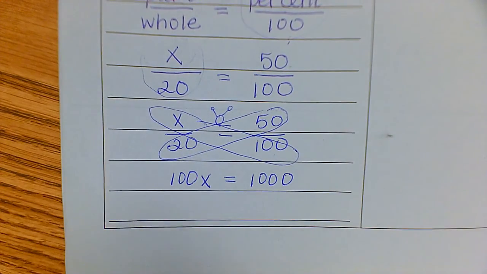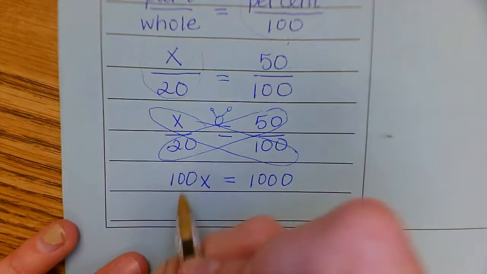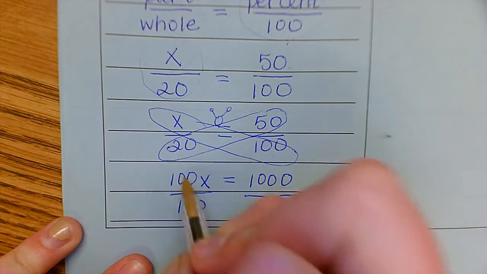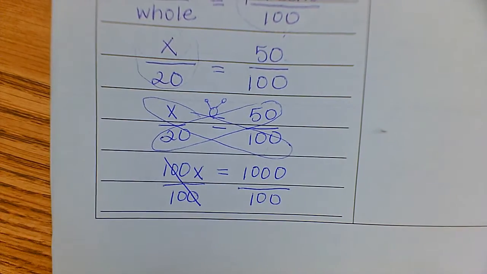So who can tell me my next step? Alexa, go ahead. Yes, Alexa, I'm going to divide both sides by 100. And Alexa, can you also tell us why I'm not subtracting 100?